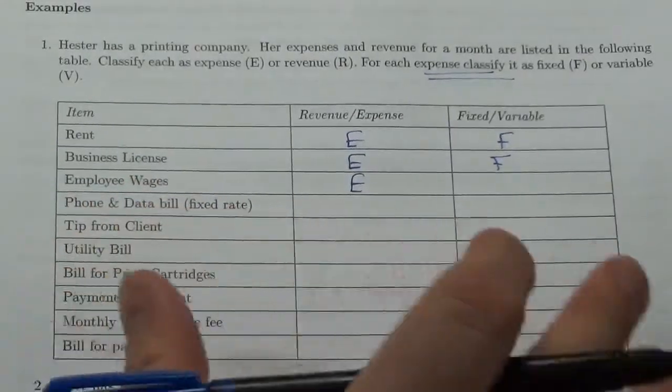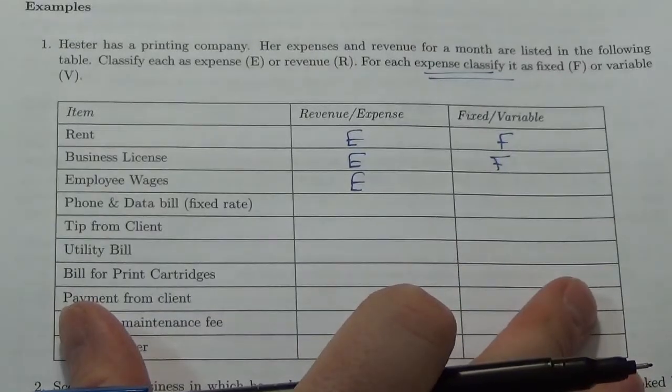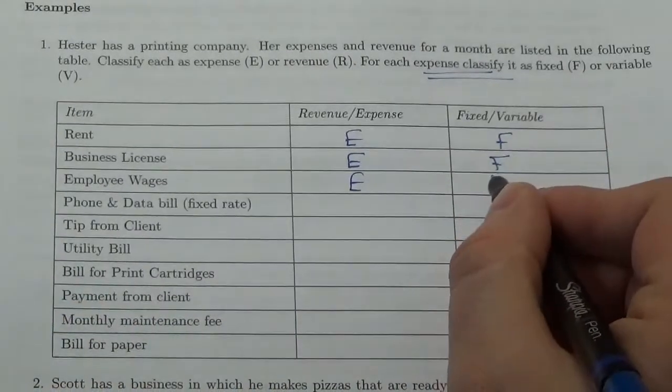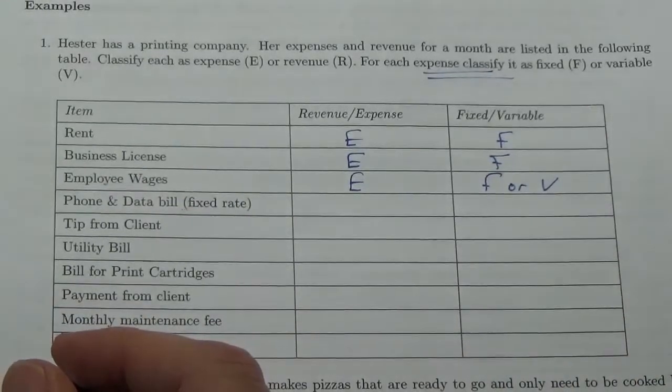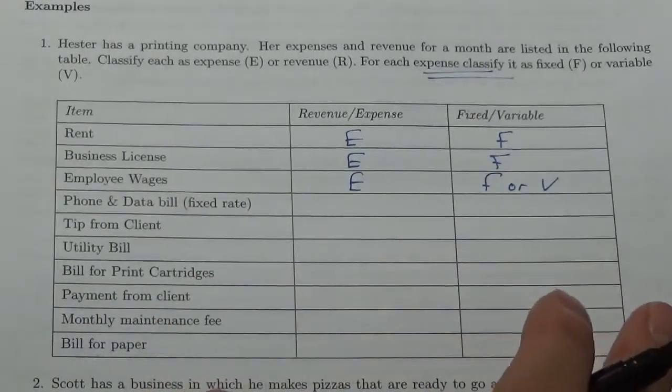I've had students kind of waffle on this one and argue and debate about it. This one could be fixed or variable. It kind of depends on the business that you've got going there. So I'll leave it at that.